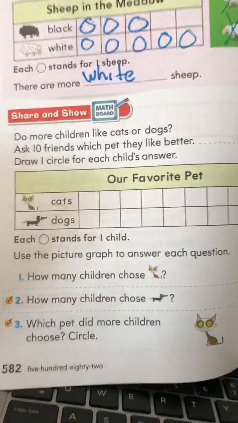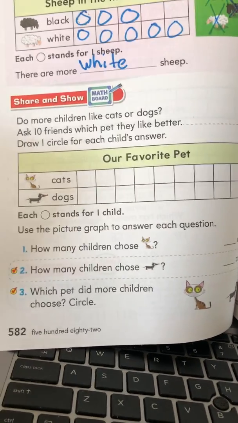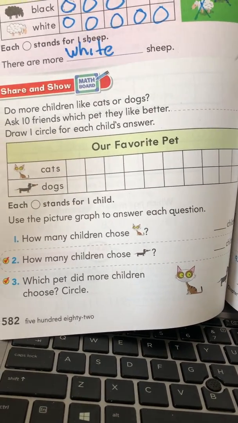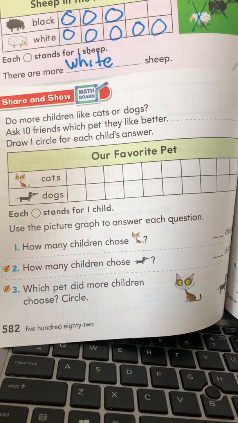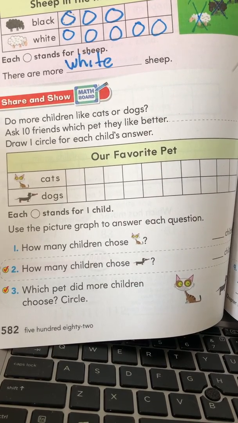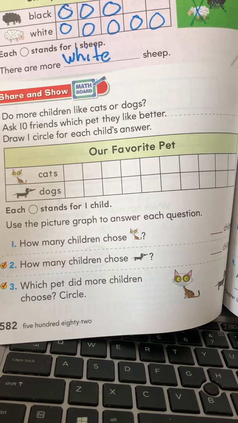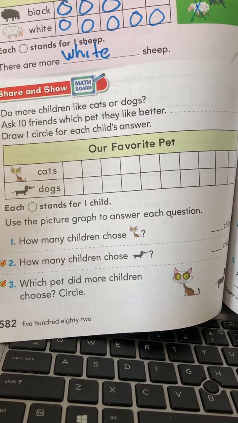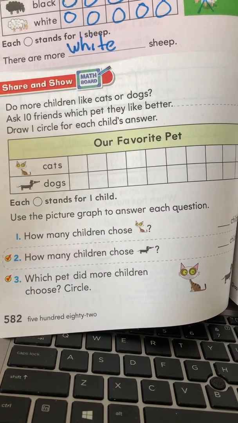Okay, our next one, we're actually supposed to ask some friends. Since we're all at home and we don't have our friends here, I'm just going to make up the data, okay? So it says, do more children like cats or dogs? So if we were in the classroom, we could go around and ask our friends in the classroom. We would say to each friend, which one do you like, cats or dogs? And so each friend would tell us. We'll do one with Dylan. Dylan, what do you like better, cats or dogs?